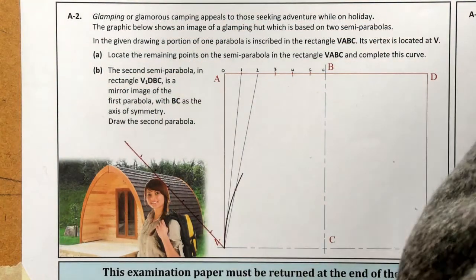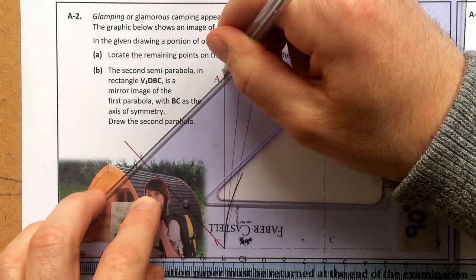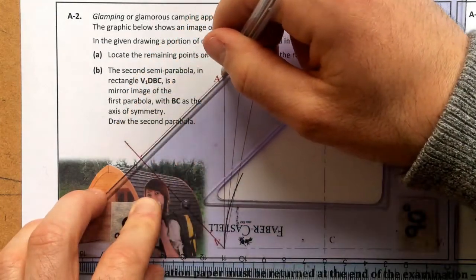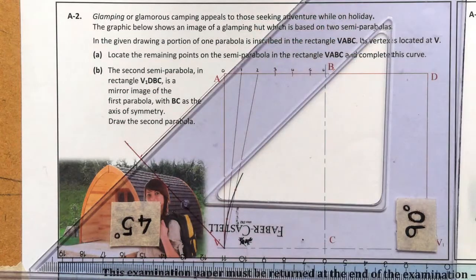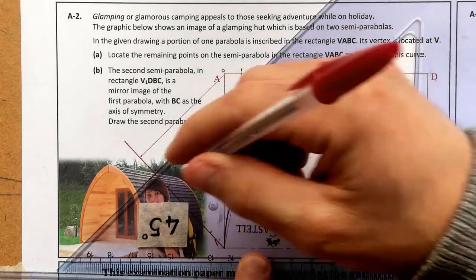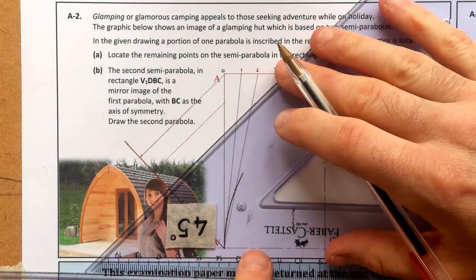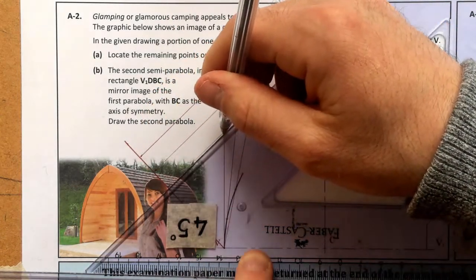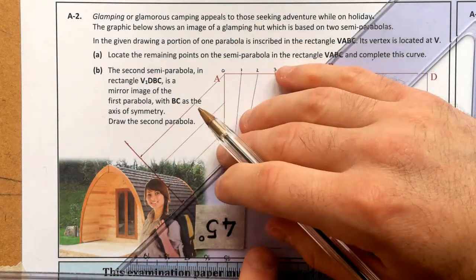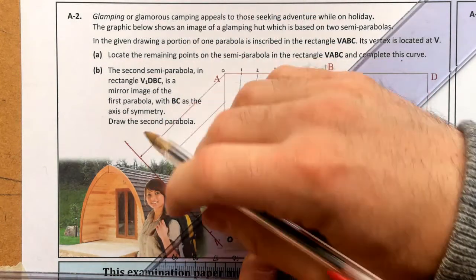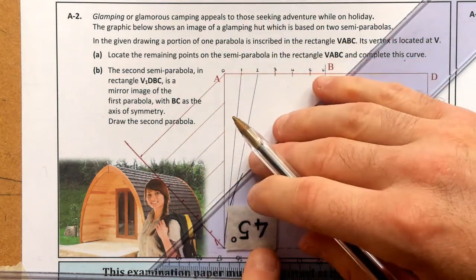At the last one, I'm going to connect that to A. And what I'm going to do then is, using sliding set squares, this helps me determine how I divide a line up into 6 equal parts when I can't use simple maths.